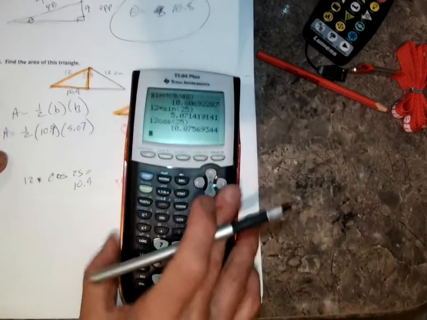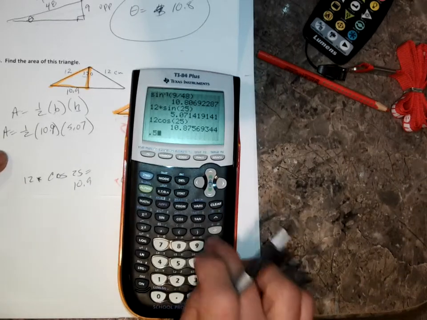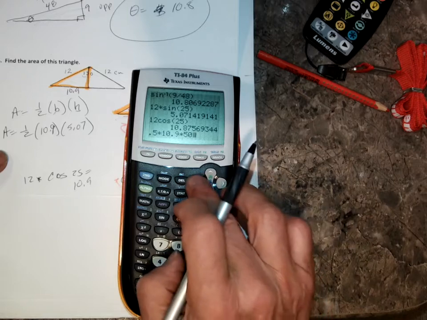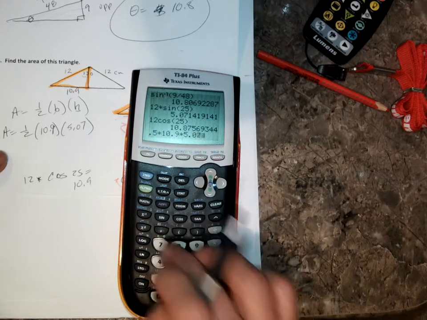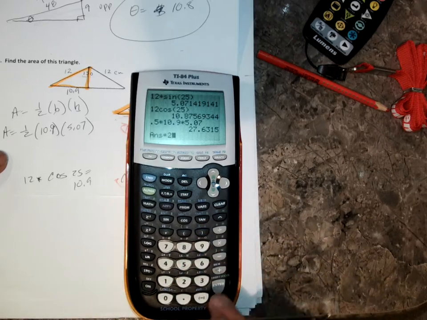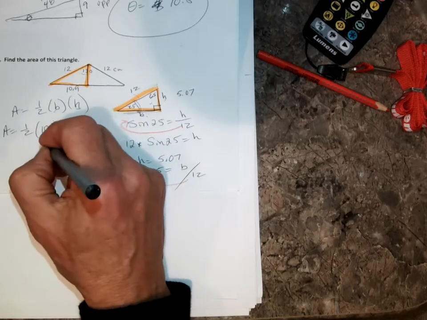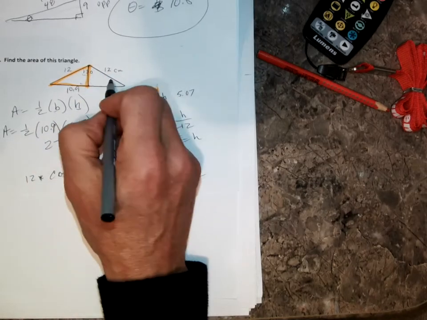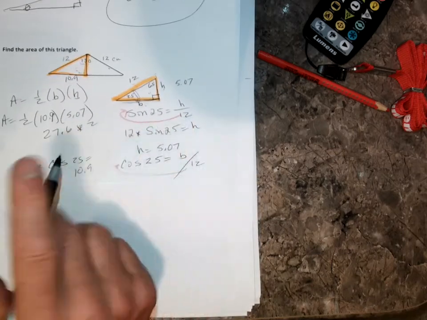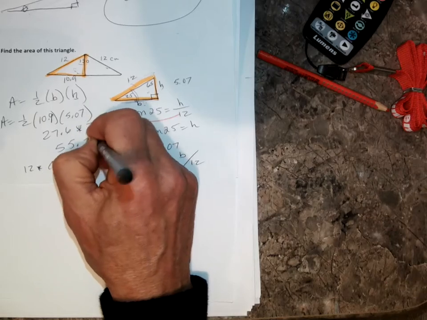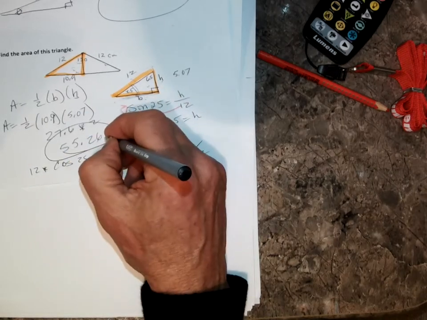So this is my first triangle: 0.5 times 10.9 times 5.07, and I get an answer of about 27.63. But I times that by 2 because there are two triangles, and I got an answer of 55.26 centimeters squared.